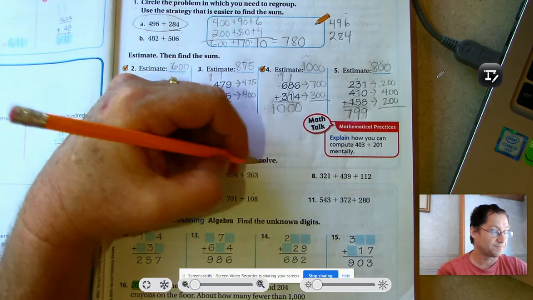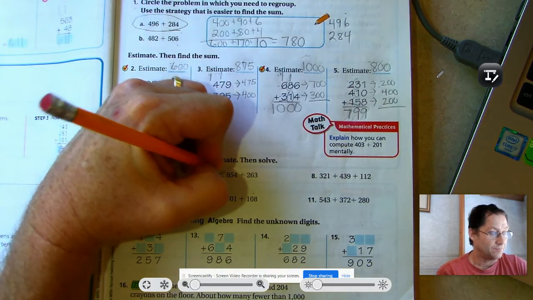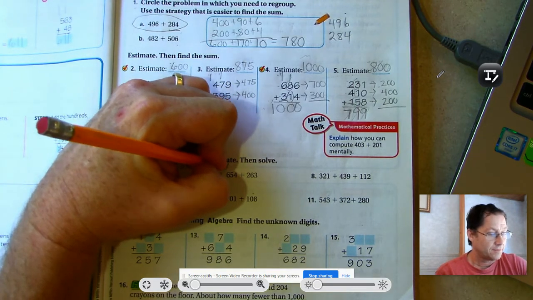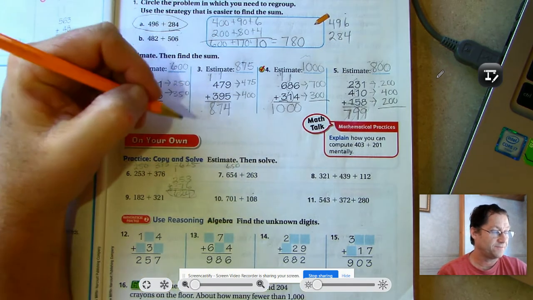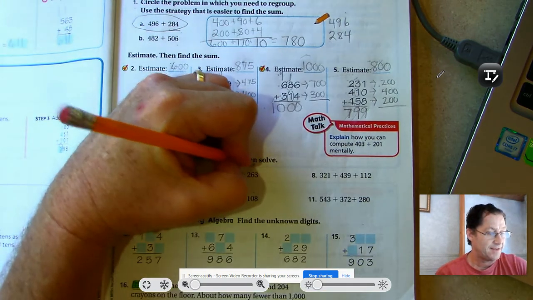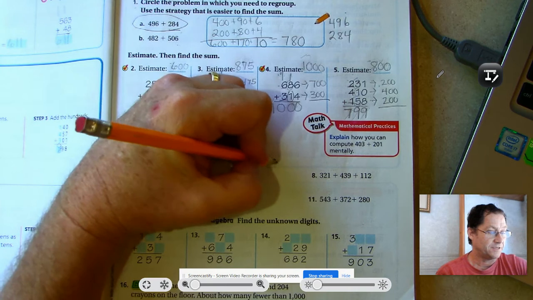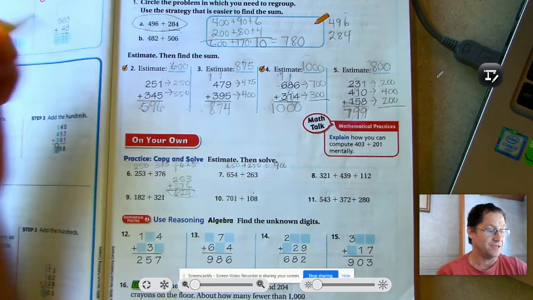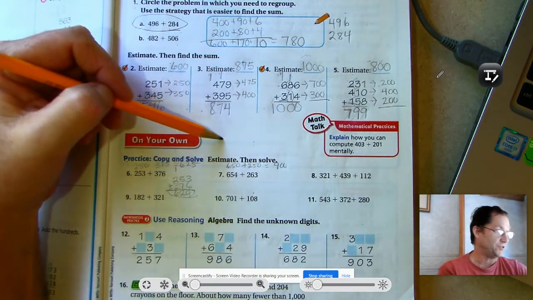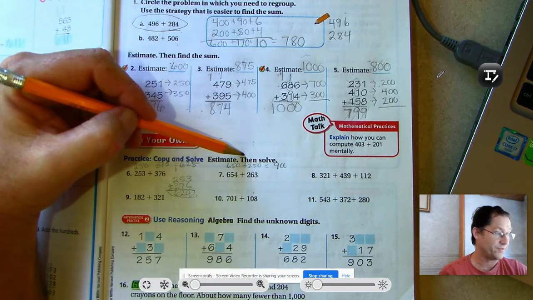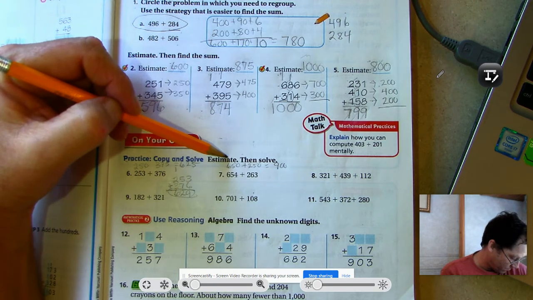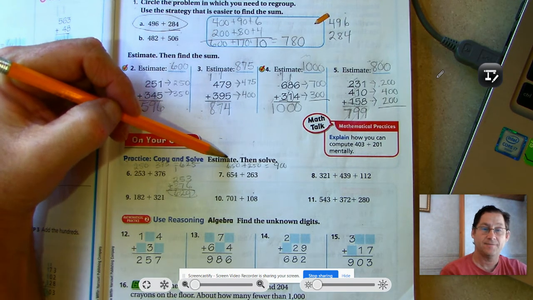Number 7. I'm going to go ahead and use 650 and 250, which gives me an estimate of 900. Because 50 and 50 is 100. 200 more would be 300. And 600 would be 900.